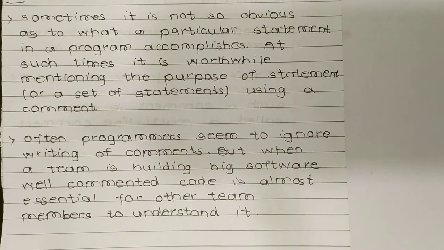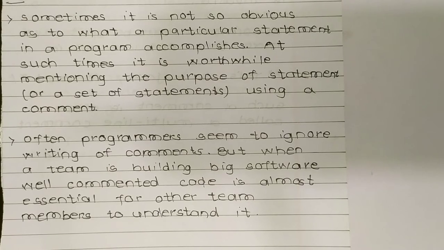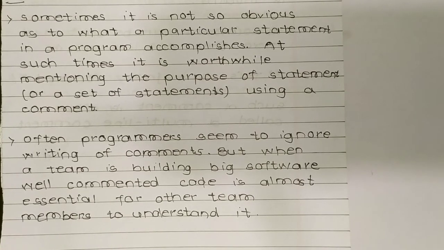Sometimes it is not so obvious as to what a particular statement in a program accomplishes. At such times, it is worthwhile mentioning the purpose of a statement or a set of statements using a comment. So we use comments to better explain what a program is, or what a particular statement in a program is. Often programmers seem to ignore writing comments, but when a team is building big software, well commented code is almost essential for other team members to understand it.